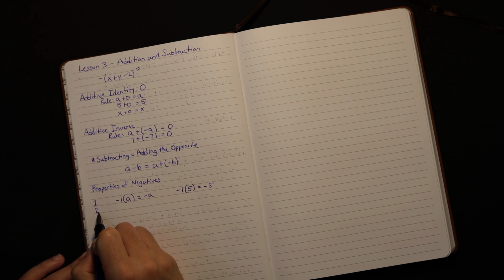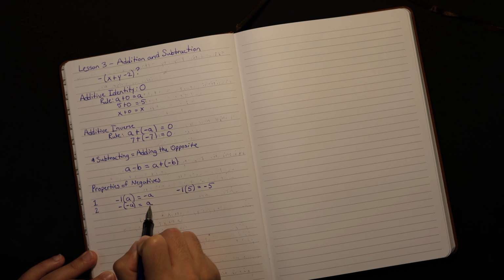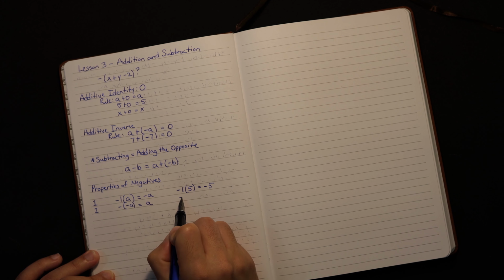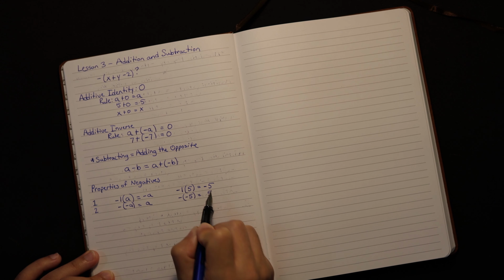Here's property number 2. If I have negative of negative a, this is going to be just positive a, because a negative times a negative will give me positive. So if I have a minus negative 5, this will just result in being positive 5.